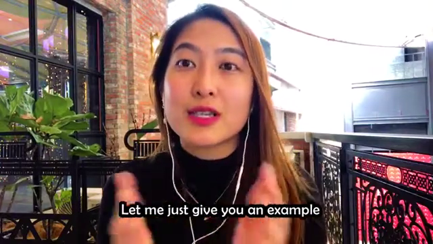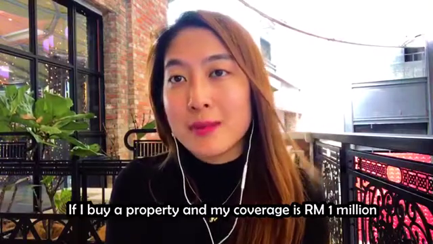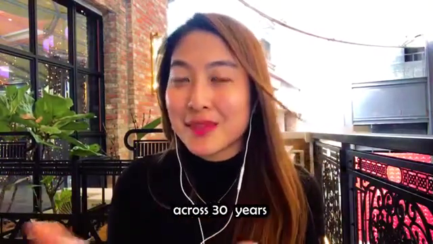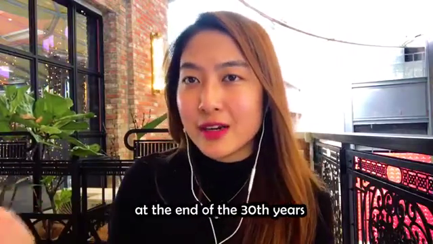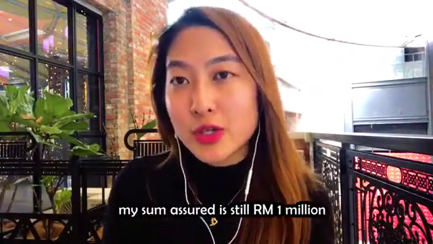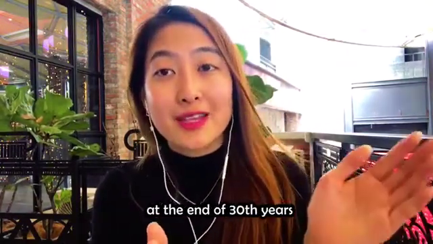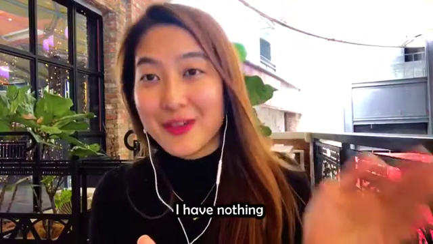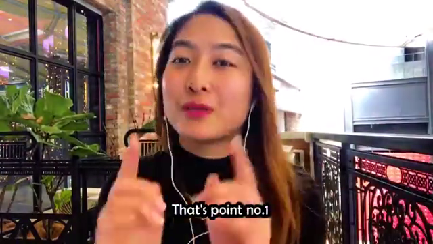So let me just give you an example. If I buy a property and my coverage is 1 million across 30 years, if I buy under MLTA plan, at the end of 30 years, my sum assured is still 1 million. But for MRTA, at the end of 30 years, I have nothing. Sum assured has reduced to nothing. Alright, that is point number one.